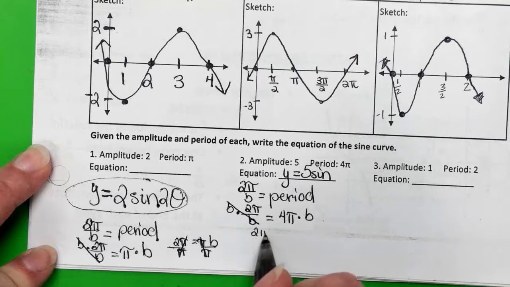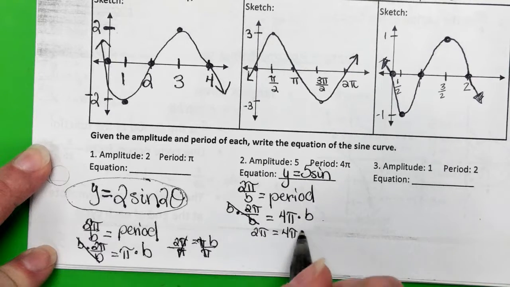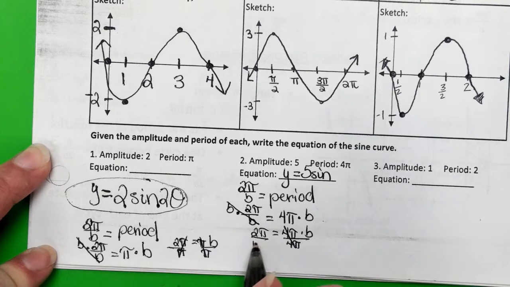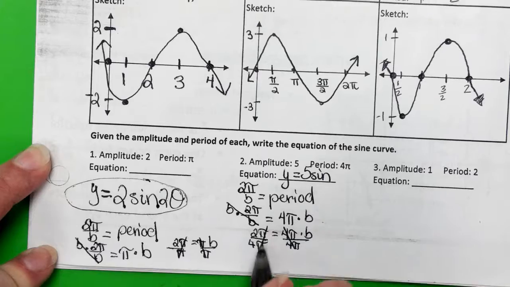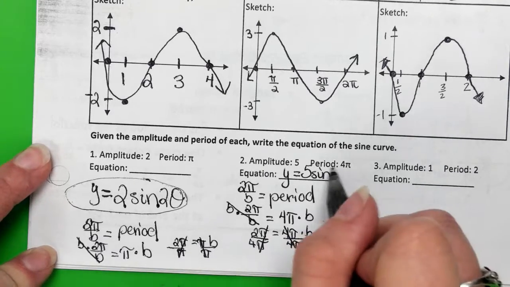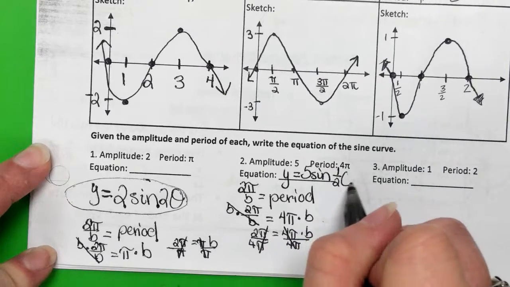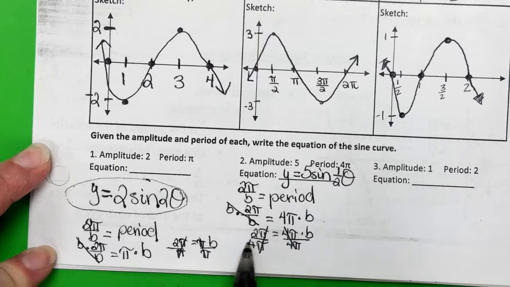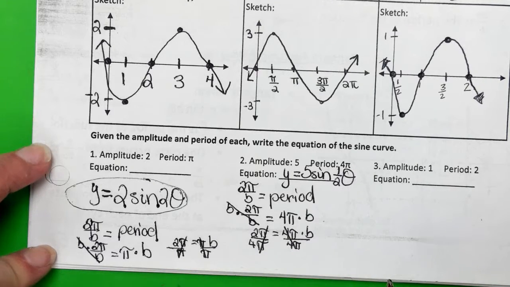All right, so you have 2 pi is equal to 4 pi times b divided by 4 pi. And Matthew is correct. That would be 2 over 4, which is 1/2. Wait, 2 pi over 4? Mm-hmm. And the pi's cancel out. And 2 over 4 reduces to 1/2.